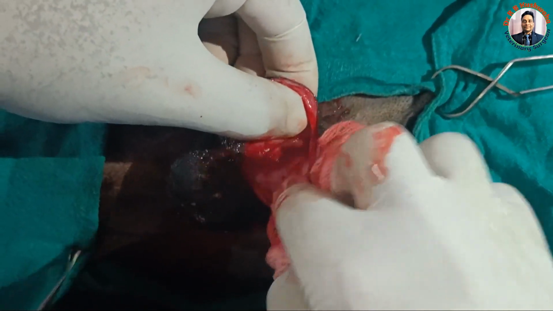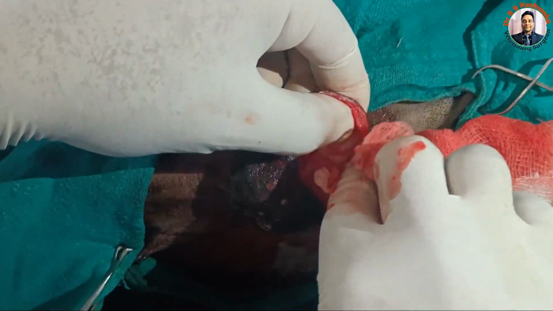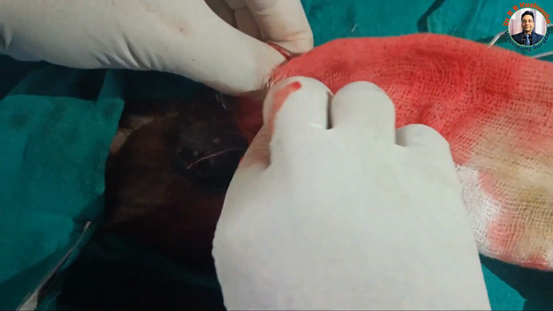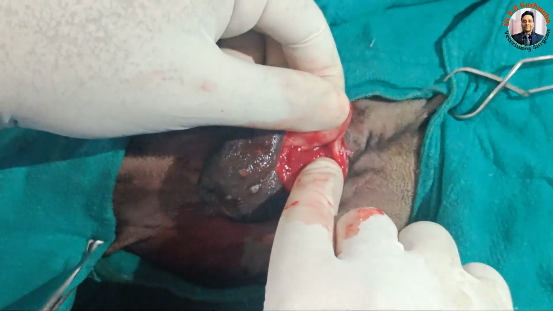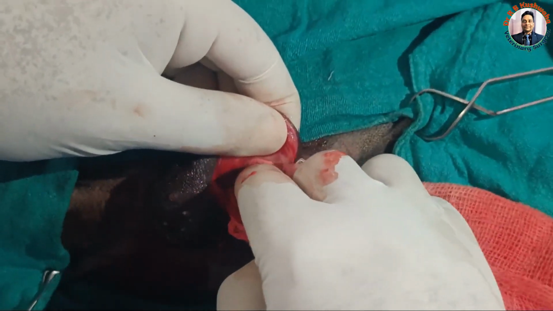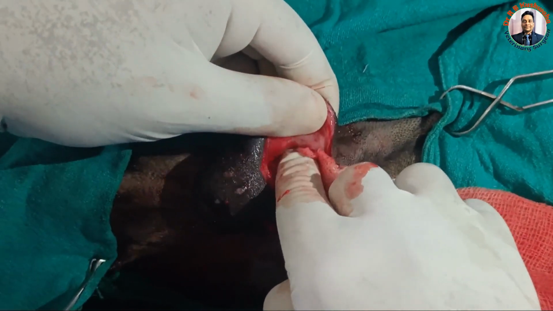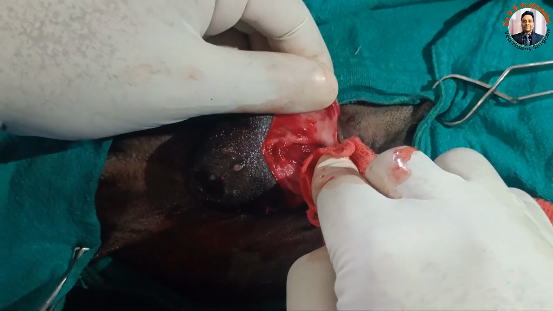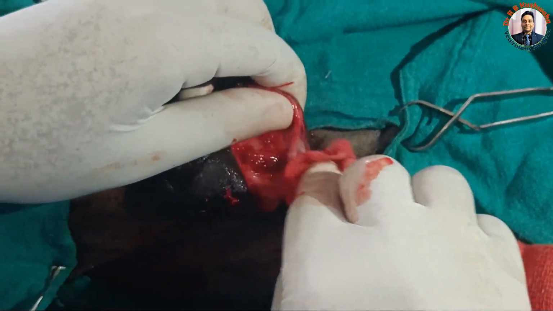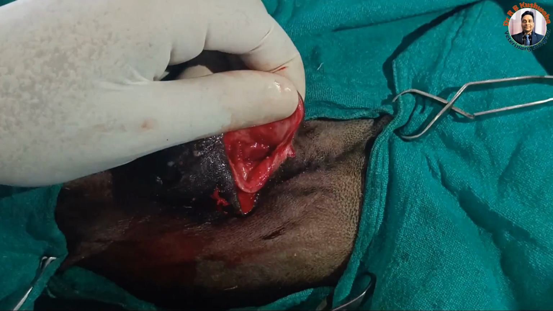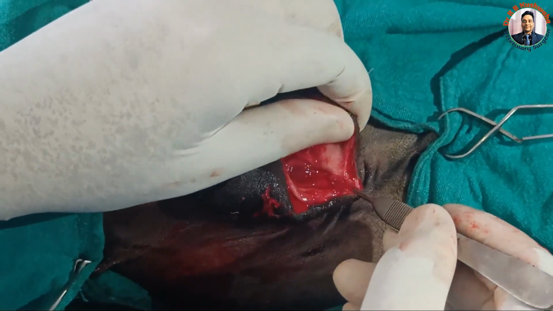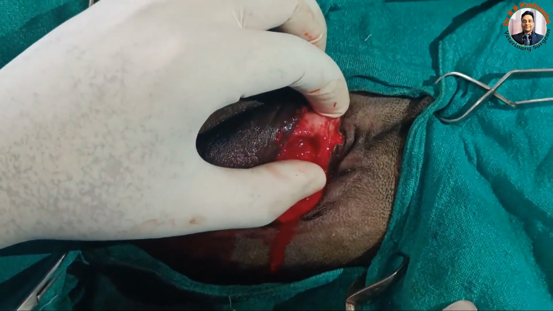Correcting a congenital anomaly is very difficult because even the normal structure you will not find. Give the catheter, eight number or 10 number. So now you could see this one is the urethral lumen, from where the urine is coming.